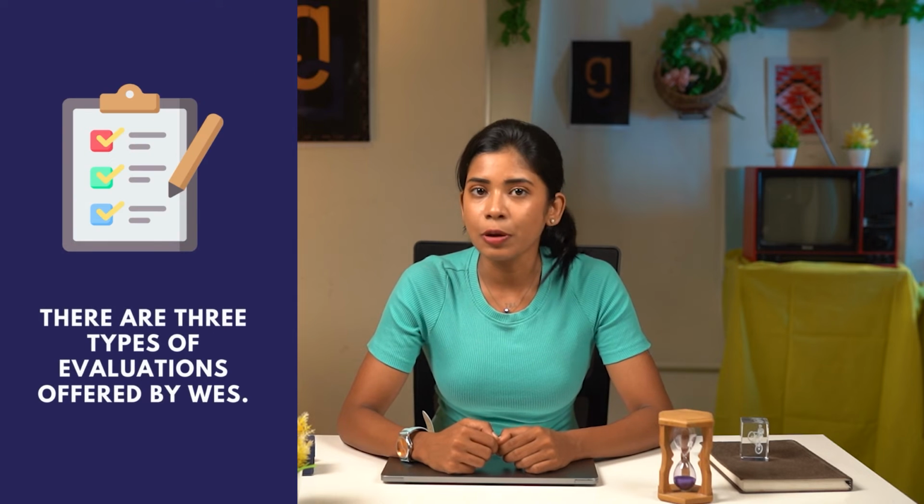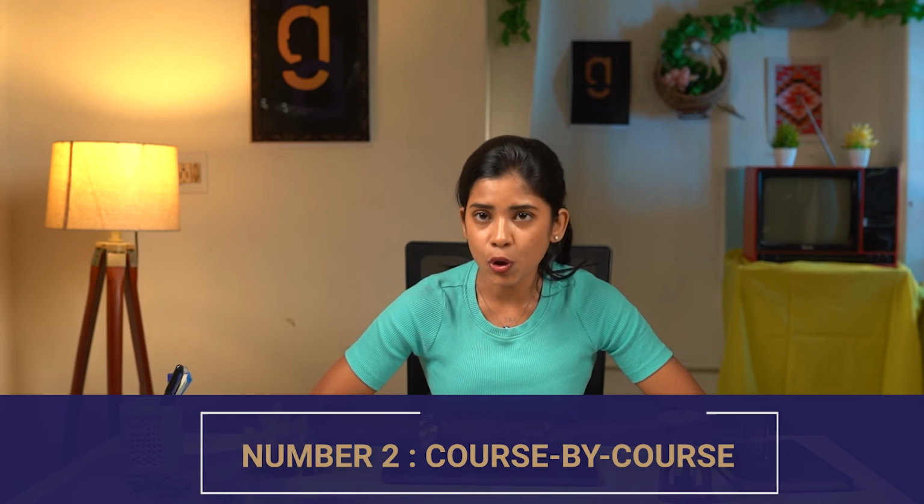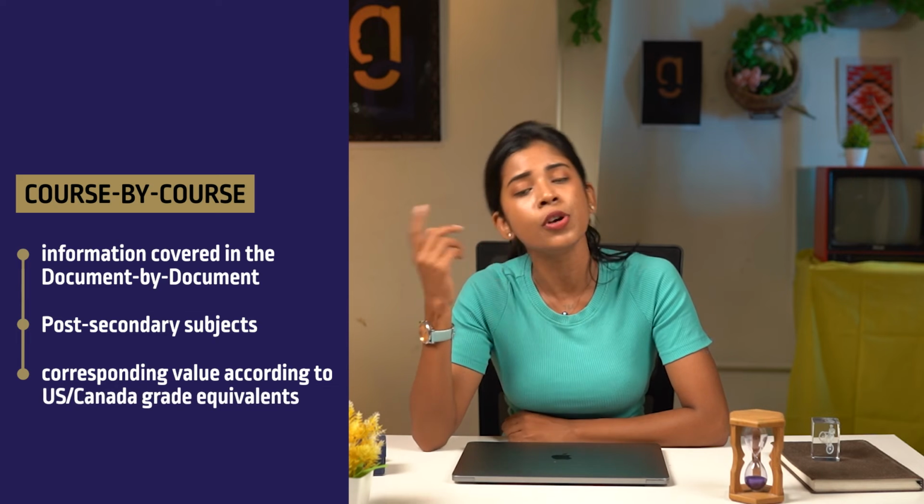There are 3 types of evaluations offered by WES. Number 1. Document by document. This evaluation contains a description of your academic credentials comprising the name of the institution, year awarded, and major field of study. It also provides the US or Canada equivalent for every credential. Number 2. Course by course. This evaluation includes all the information covered in the document by document evaluation and also lists all the post-secondary subjects and their corresponding value according to US or Canada grade equivalents.